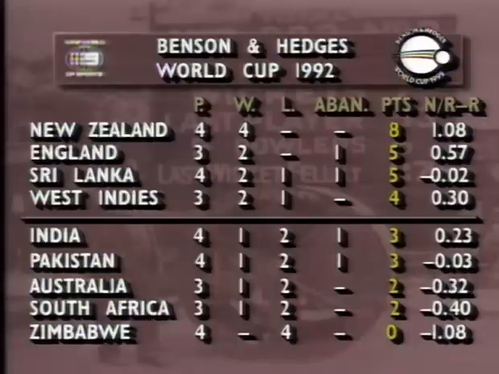Fine young cricketer, Sachin Tendulkar, and he certainly does love this SCG. Now, this is the way the points table looks in the 1992 Benson and Hedges World Cup. The 4 top teams: New Zealand on 8, England 5, Sri Lanka 5, and West Indies on 4. Now, India and Pakistan each have 3 points, Australia 2, South Africa 2, and Zimbabwe yet to get off the mark. For the moment, from the SCG, with India victorious in this game over Pakistan, we say goodbye.